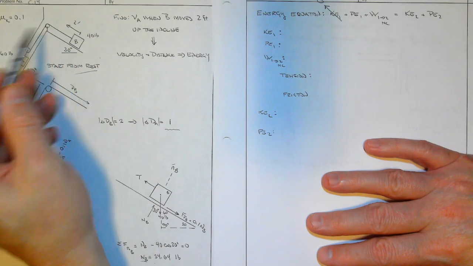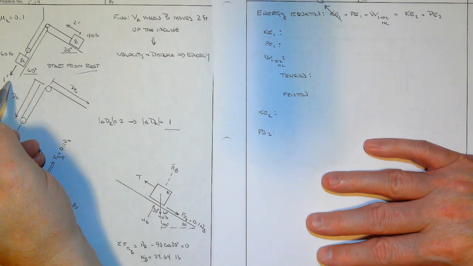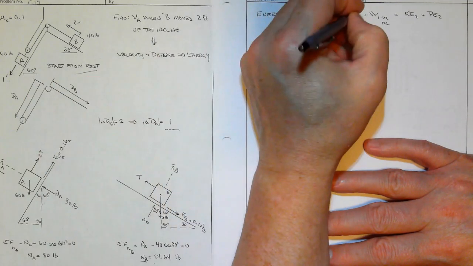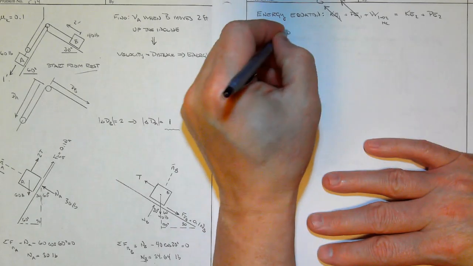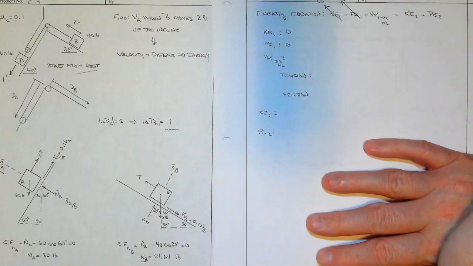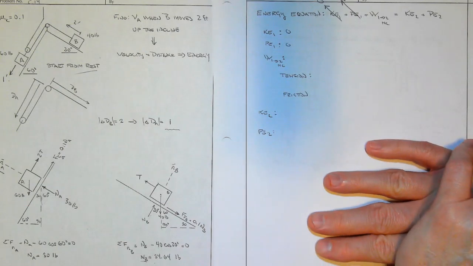This will go up to V2, this will go down to V2. All right, but I'm going to call PE1 0. It's a free choice. It's all right, I get to do that. Okay, now we're going to take a look at, let's fill that in here, 0 and 0. So now we're going to look at the non-conservative work.